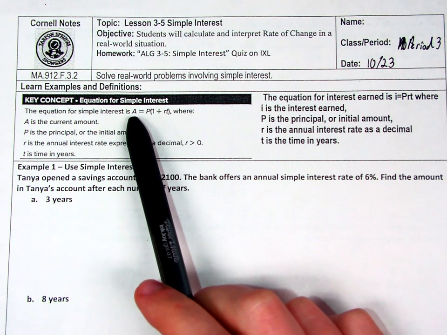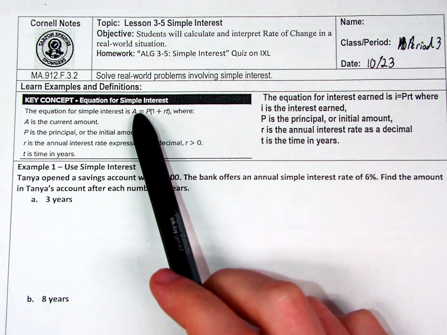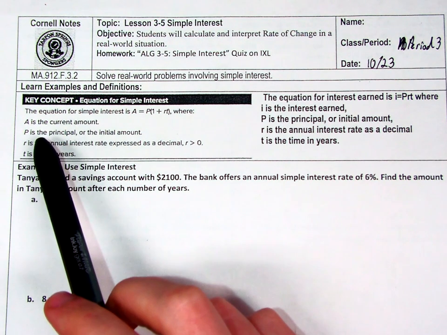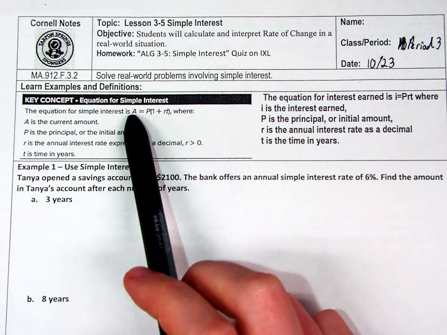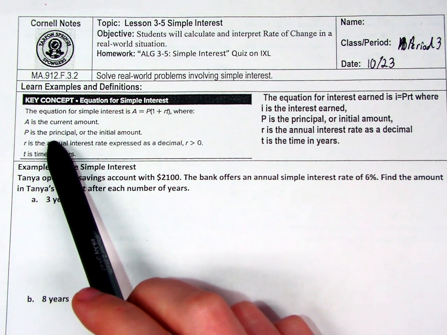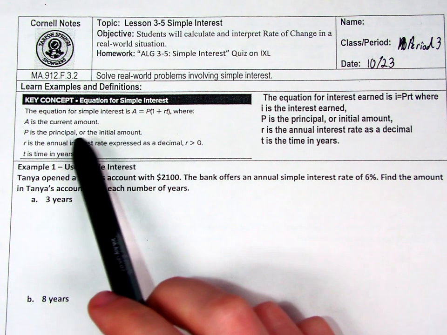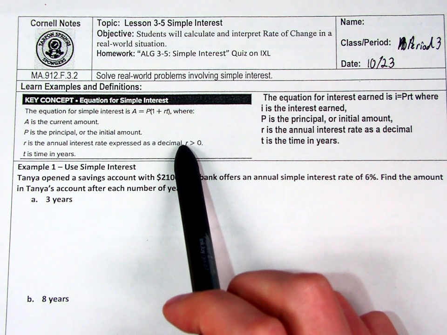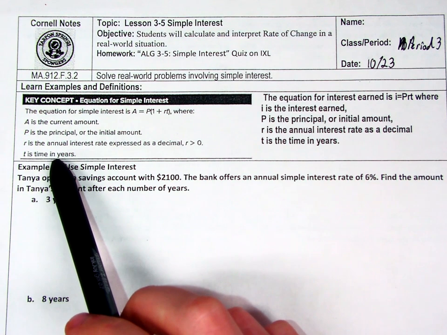We've got one equation that is on your reference sheet that talks about the current amount in an account, or some balance, based on the principal, or initial amount that you deposit, the annual interest rate when written as a decimal, and the amount of time in years.